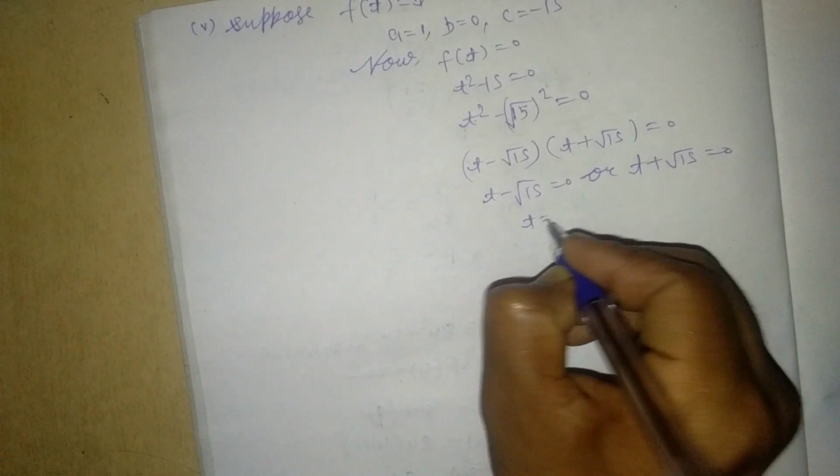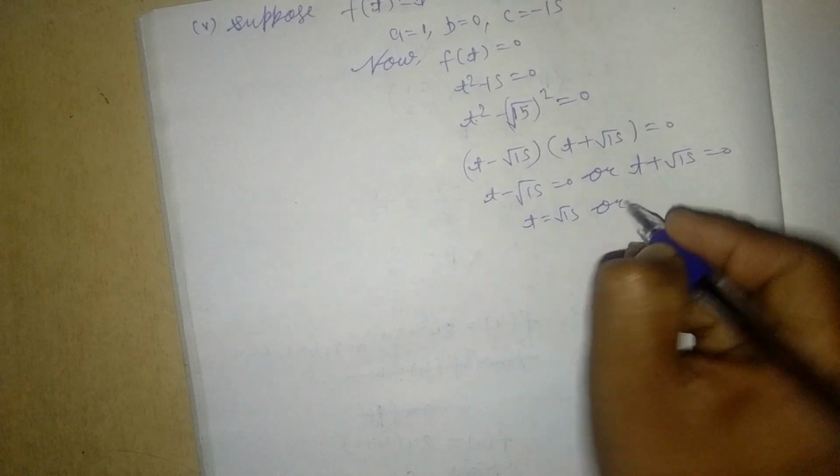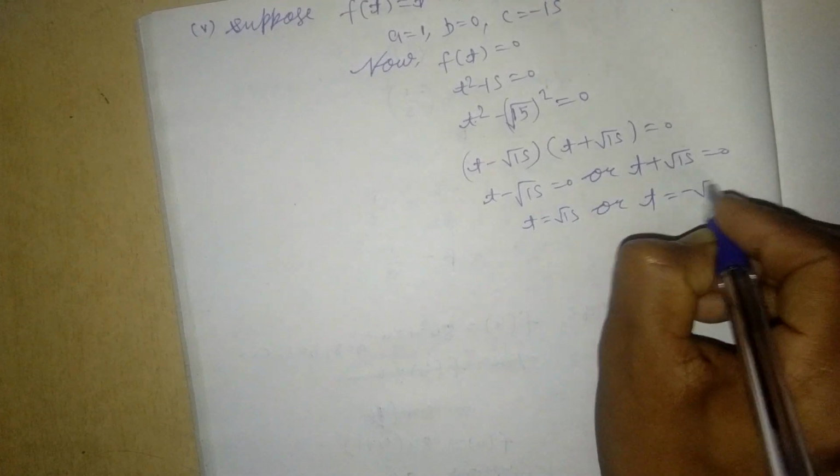So t is equal to under root 15, or t is equal to minus under root 15. Suppose alpha is equal to under root 15 and beta is equal to minus under root 15.